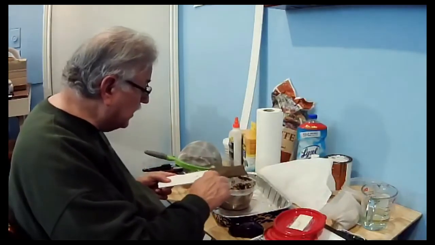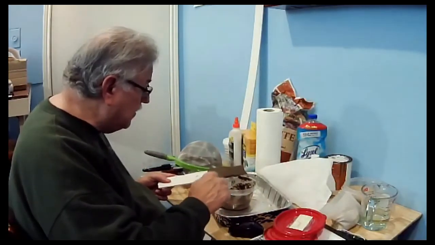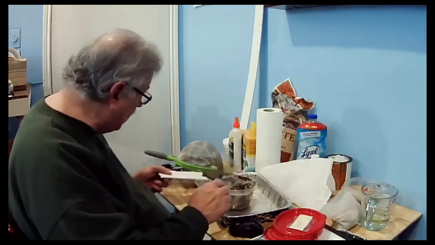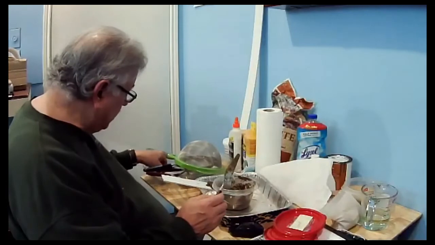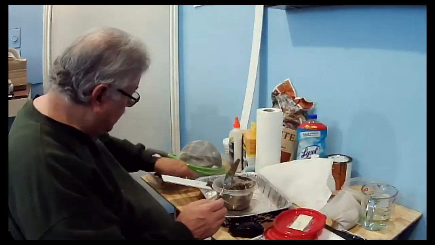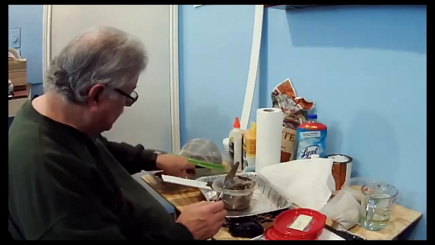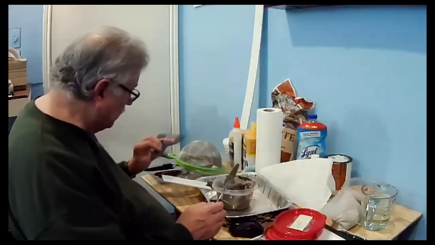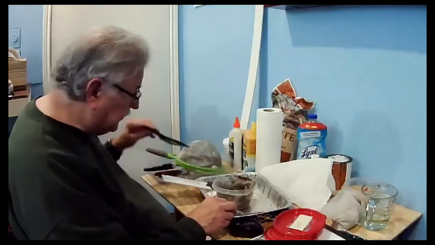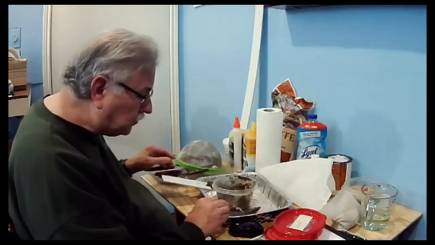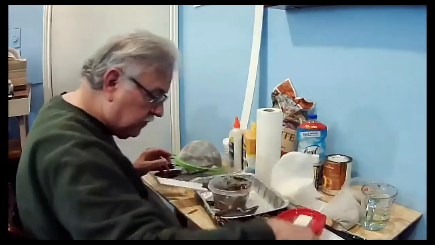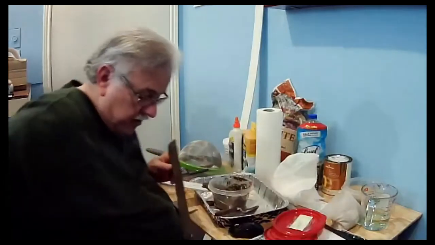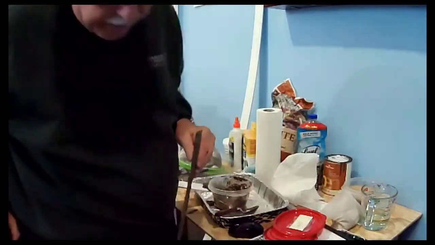So again, taking one of our tools and doing this, depending upon what type of tool, you just want to play with it here. Also using a larger putty knife to go along here. So I'm now going to take the one that I've already made, and let's go over to the model, or let's go to the layout.